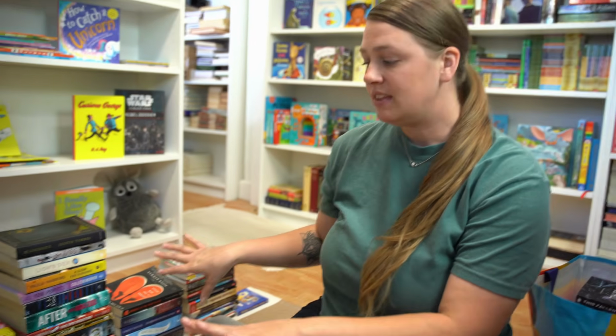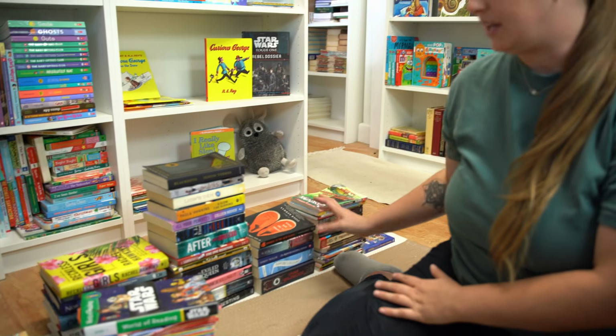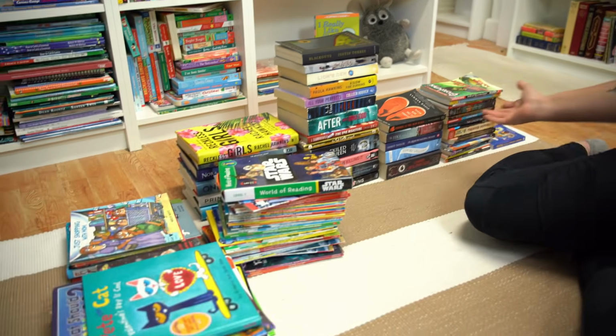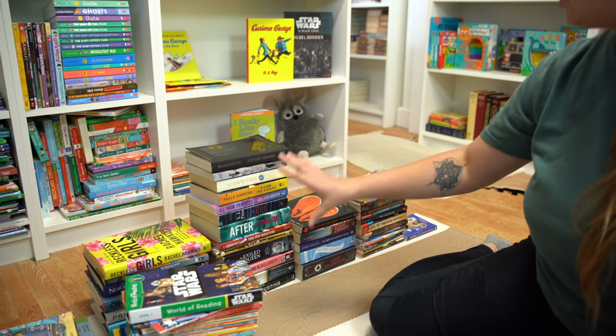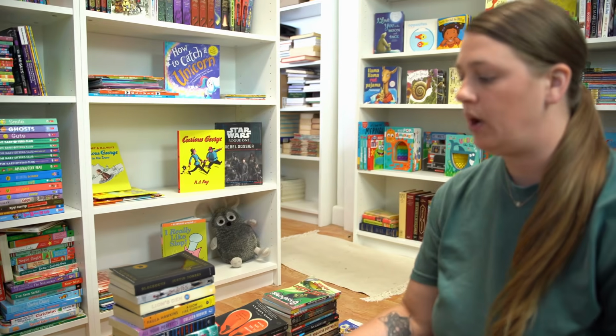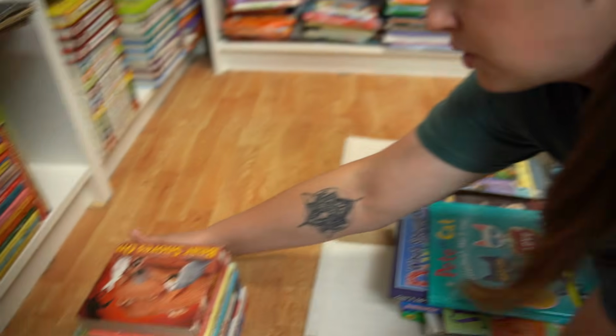All right, so I have everything that I'm going to be selling already laid out here, and this is pretty much everything I'm going to be selling. Maybe not all of these leveled readers, but I have these sorted by size, and what I'm going to go ahead and do is make piles so that, again, they're aesthetically pleasing. This is an example of what it'll look like.